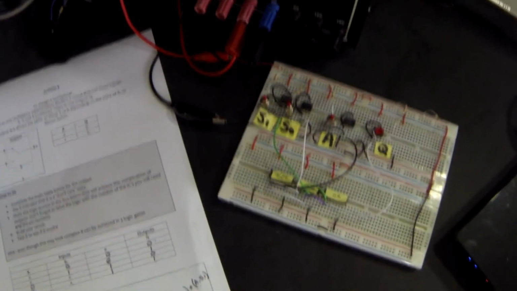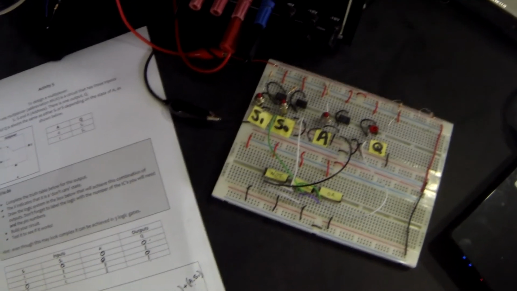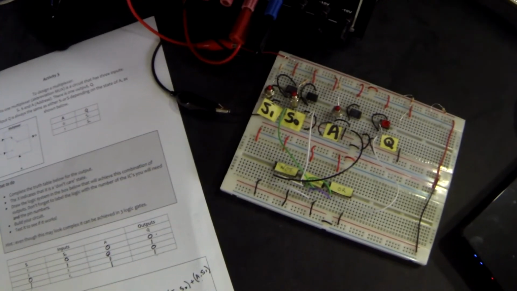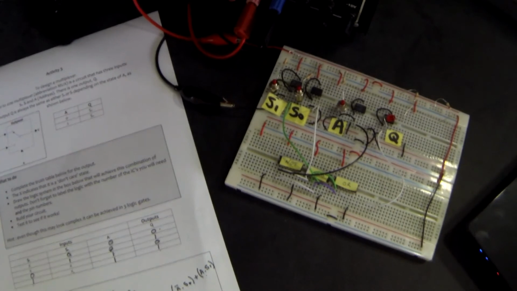That is our 2-to-1 multiplexer, combining two inputs on the same line going to the same output, but we determine which input we use by the address line. This is the end of activity 5.